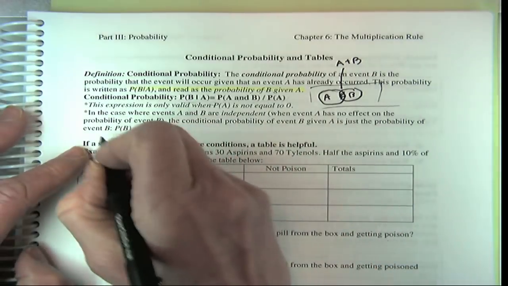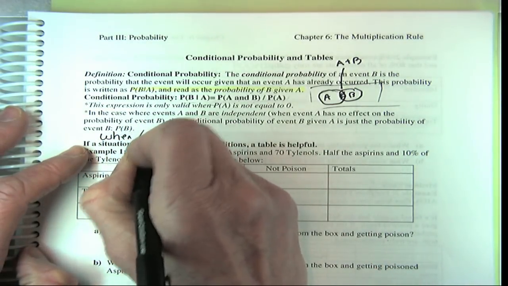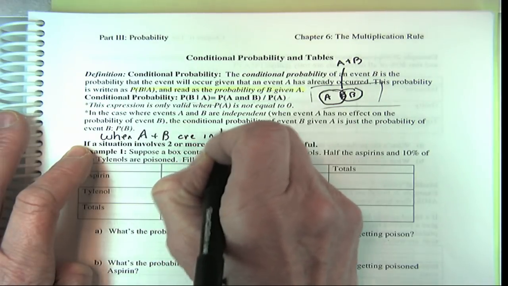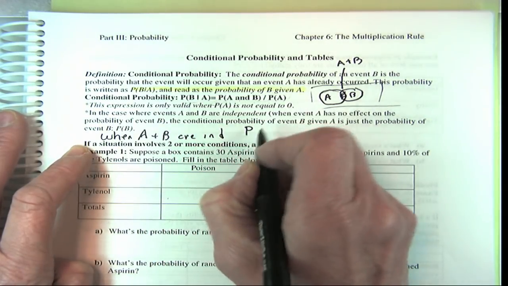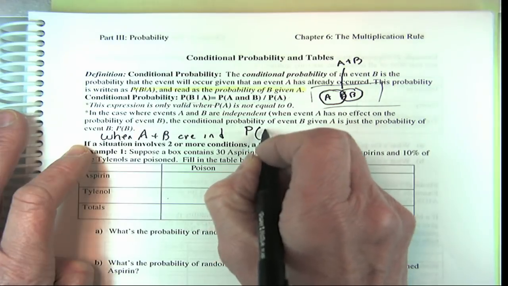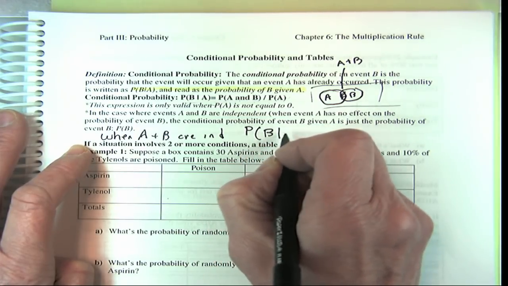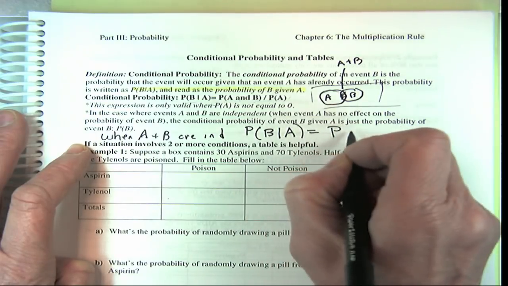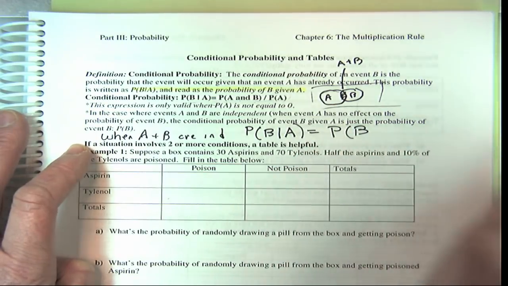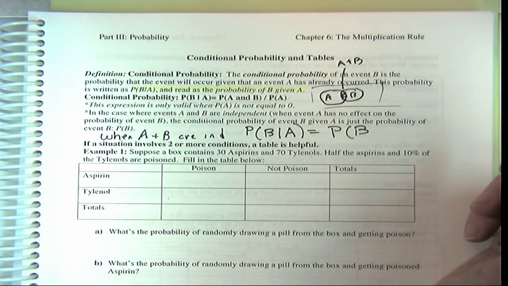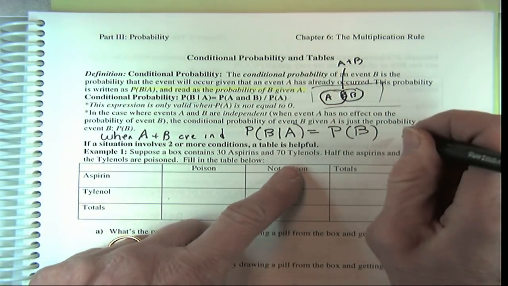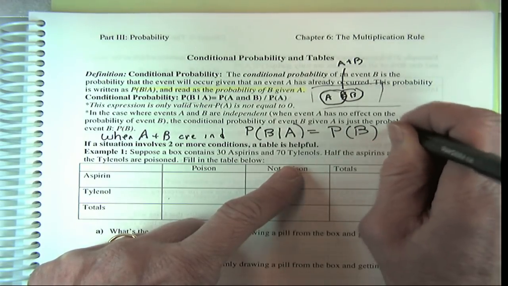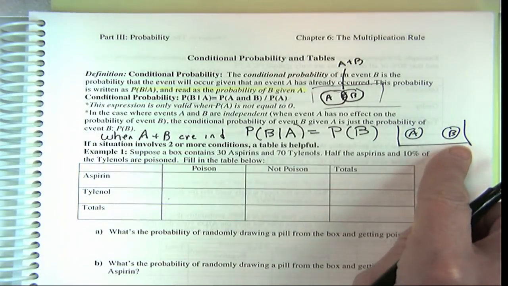Okay, now when A and B are independent, and we already saw this, then the probability of B given A is the same as the probability of B. So if they were independent, let's say you had A here and B there in some sample space.